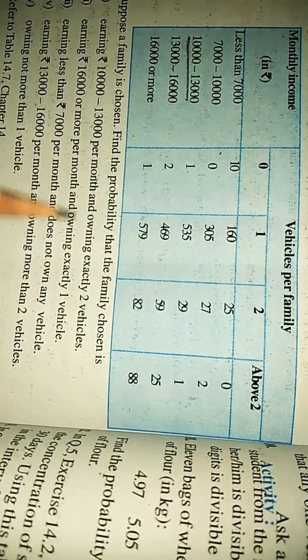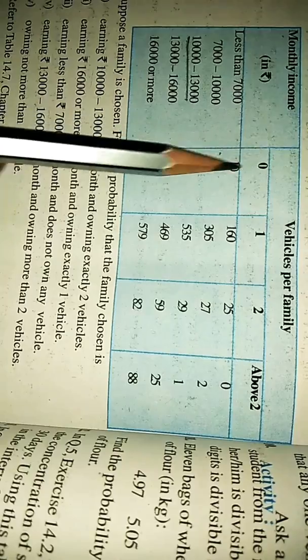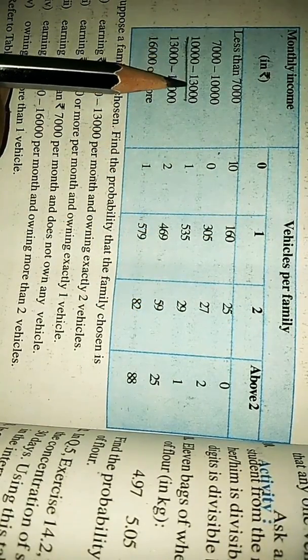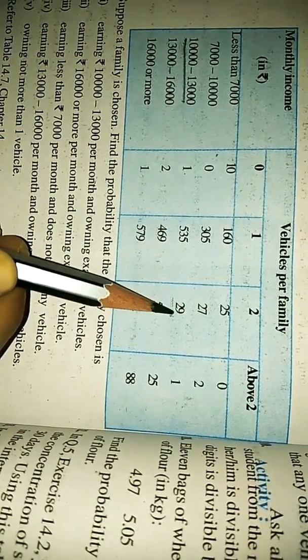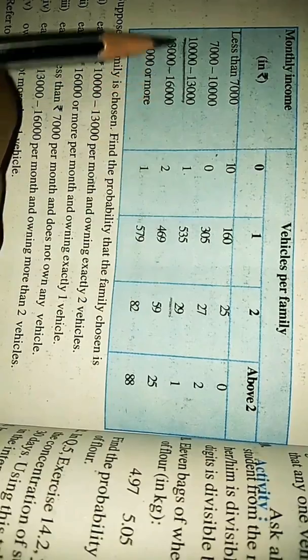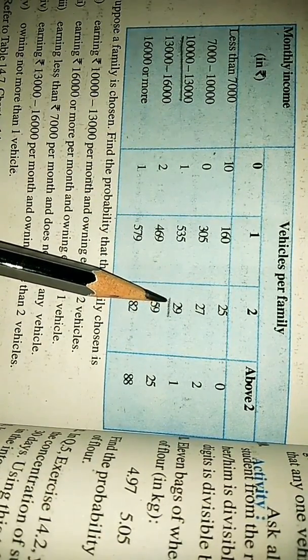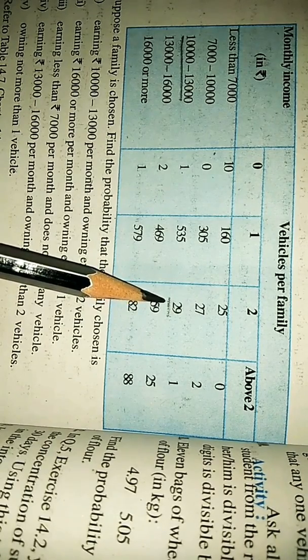Then what is asked? Exactly owning 2 vehicles. That means this is 0, 1 and this is for 2 vehicles. So related to this, we will see where it is. This is 10,000 to 13,000 and exactly owning 2 vehicles. Already we have our number of trials.